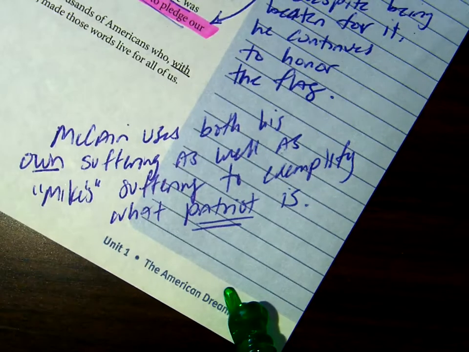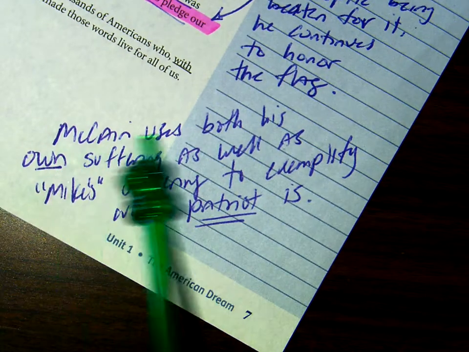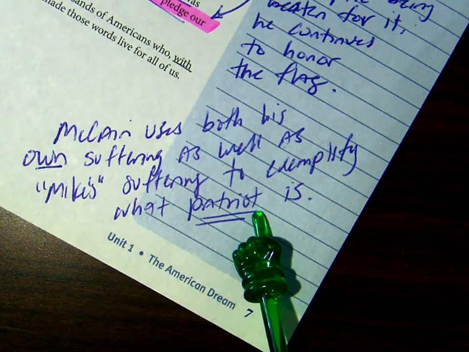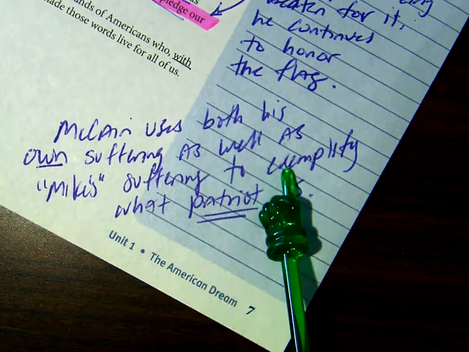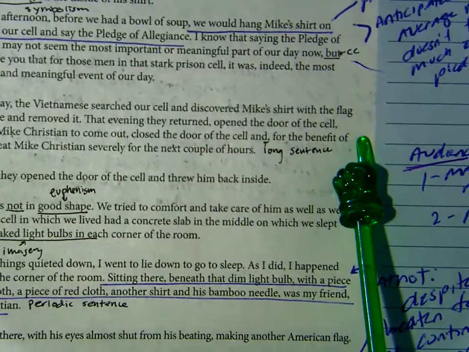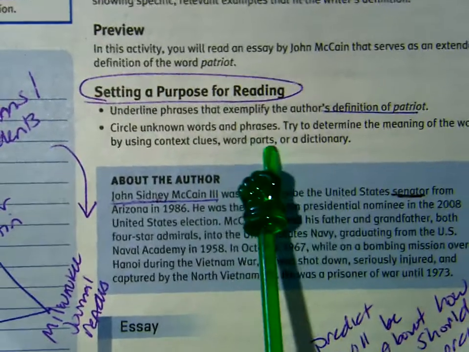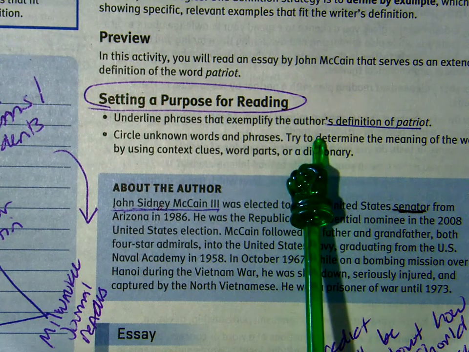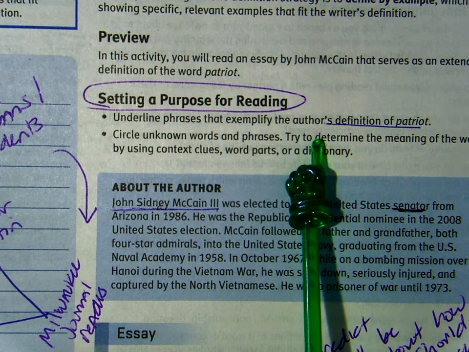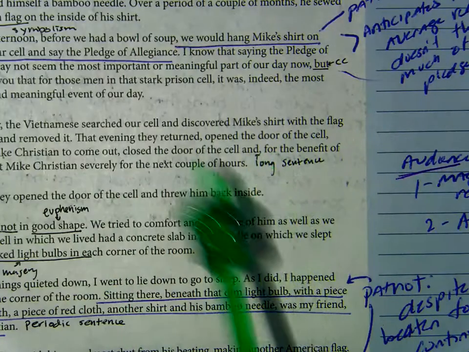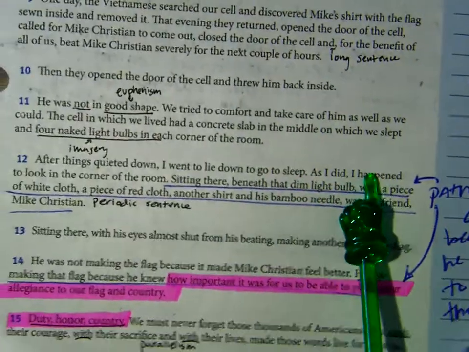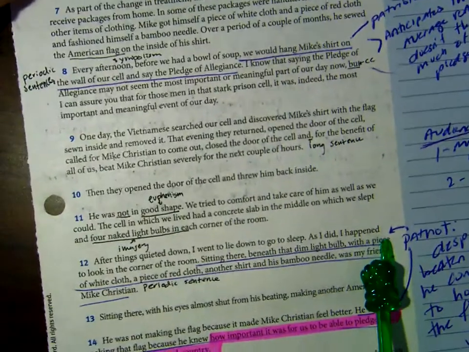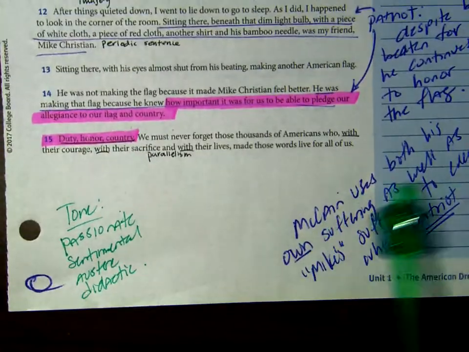Then we write a note here. McCain uses both his own suffering as well as Mike's suffering to exemplify what a patriot is. So this goes back to our purpose for reading, which it told us right here, that we're looking for the ways that the author is exemplifying what a patriot is, and he does that by giving us the example of Mike Christian and how he was beaten for making an American flag and then made it again anyways.